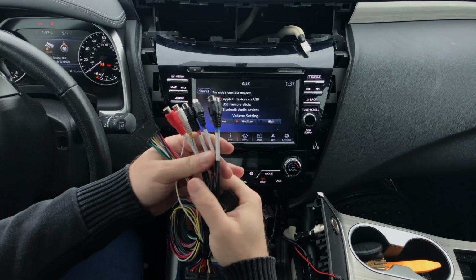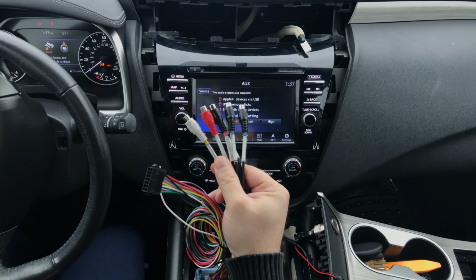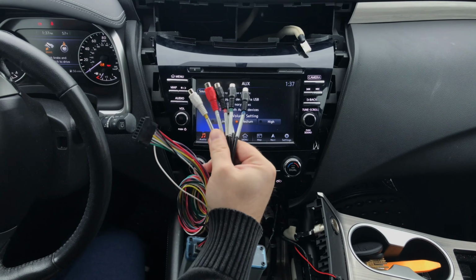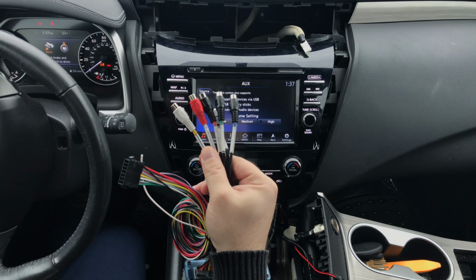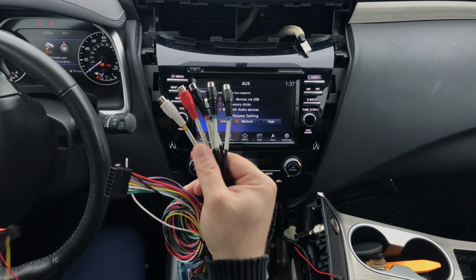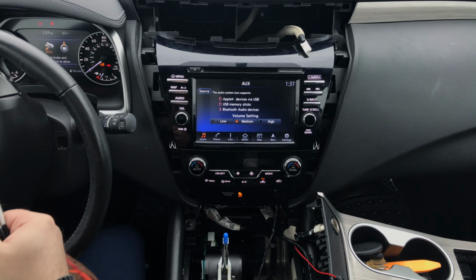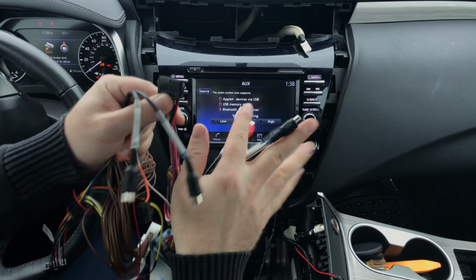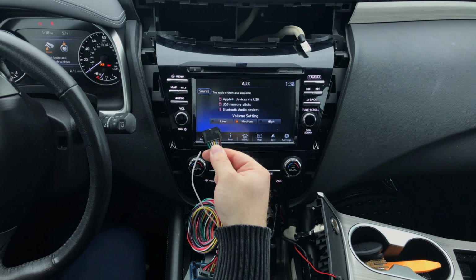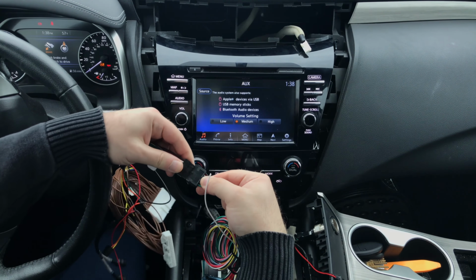Into the main harness, you got the audio RCAs. So using something like this, you're going to connect the audio inputs, and this way you have your audio connected. So we got the main harness, which we're going to plug in here. This big plug is for the main harness. You're gonna plug it like this.